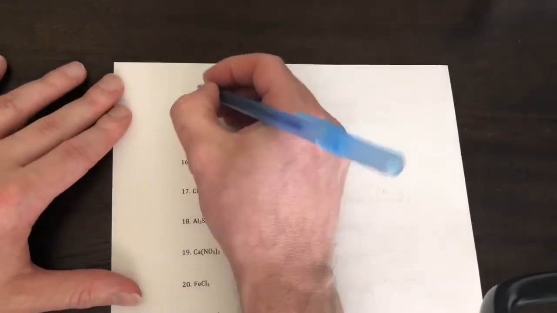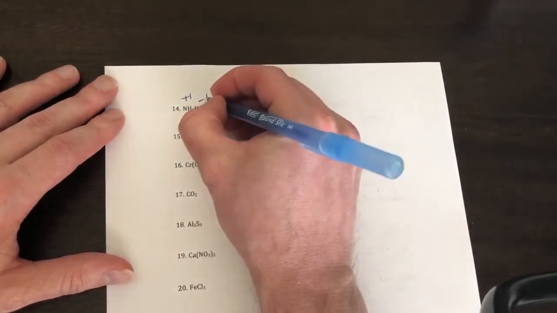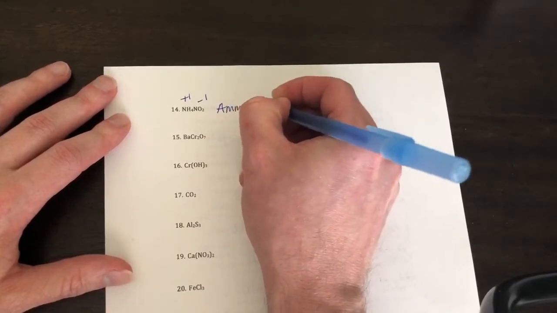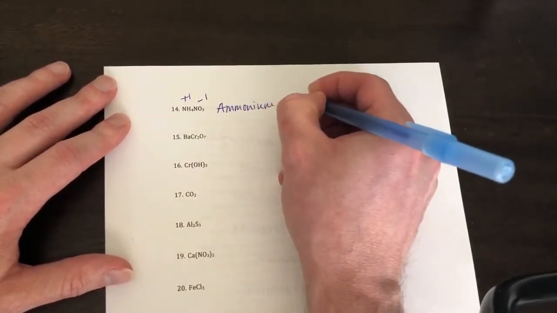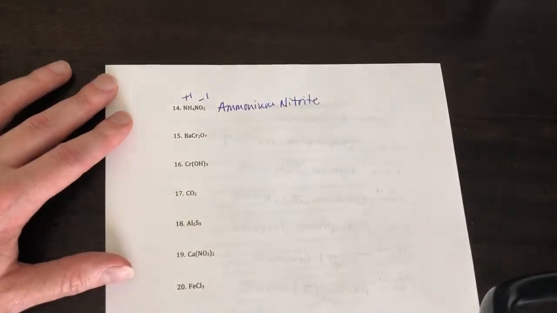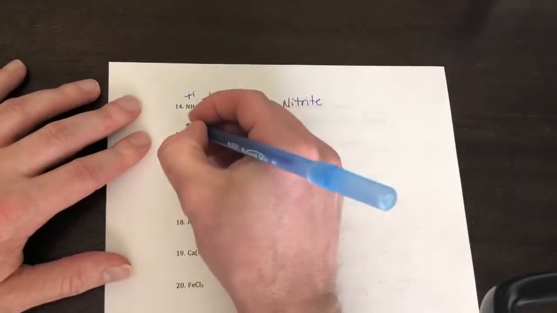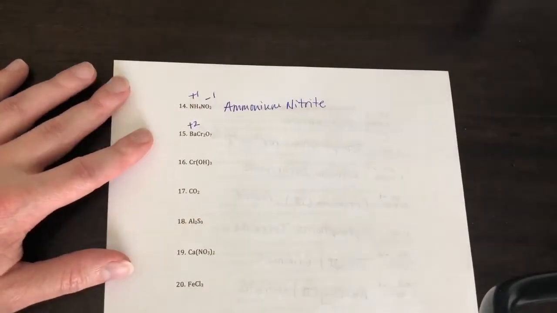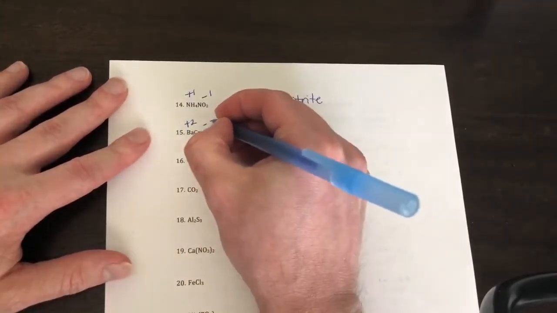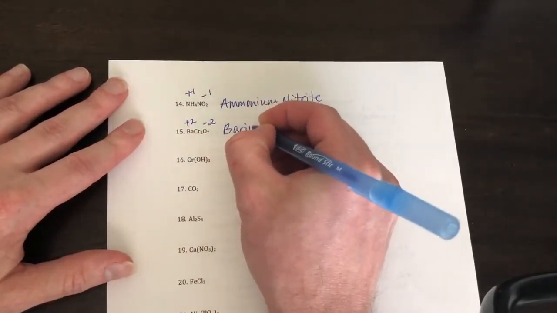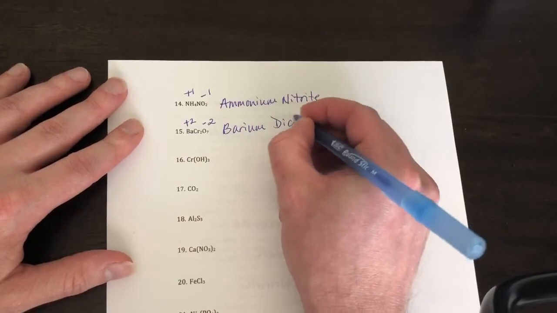Next page. NH4 is ammonium. It has a +1 charge. NO2 is nitrite. It has a -1 charge. So this is ammonium nitrite. BaCr2O7. Ba is barium. It has a +2 charge. Cr2O7 is dichromate. It has a -2 charge. So this is barium dichromate.